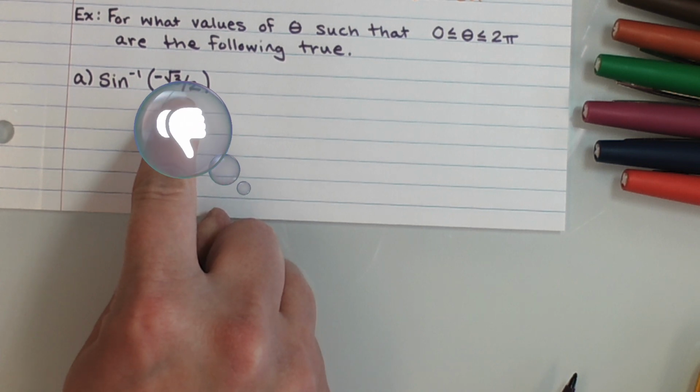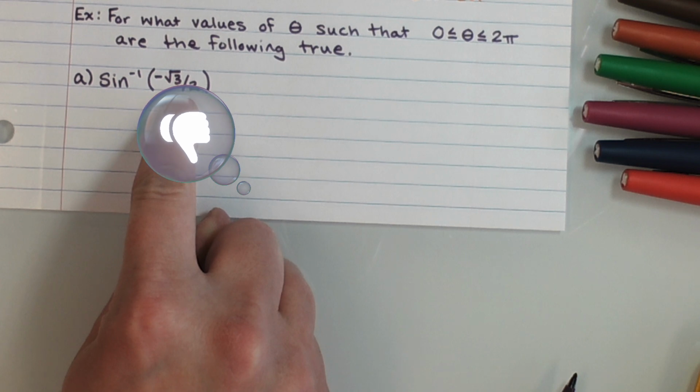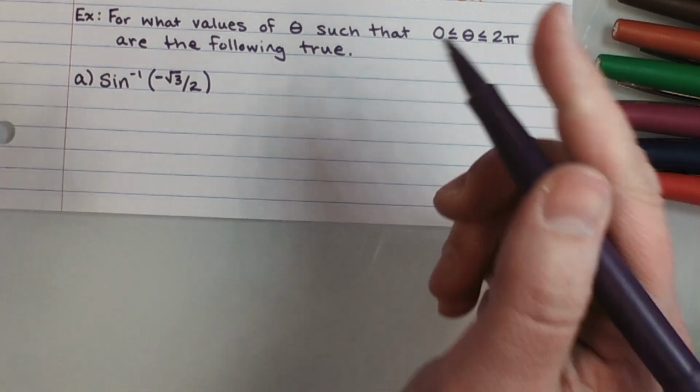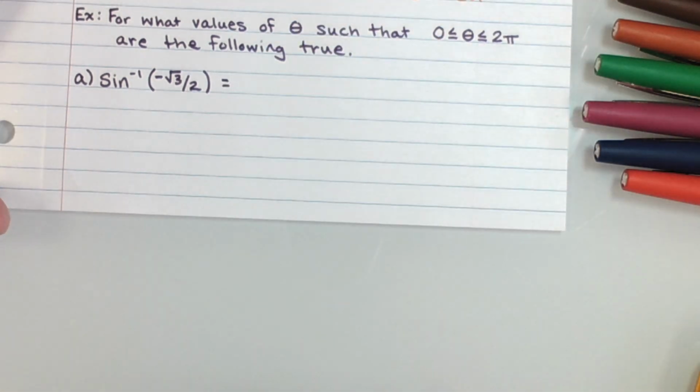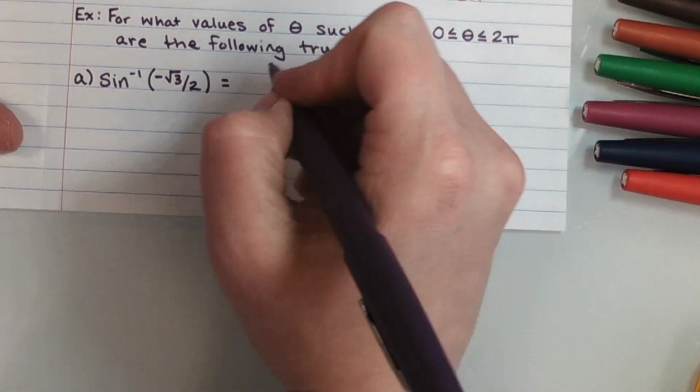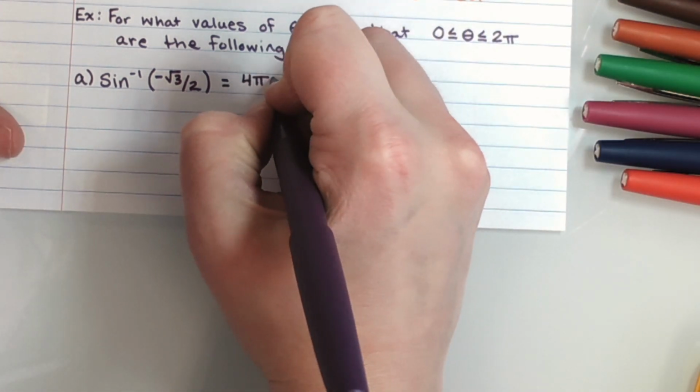Sine, what part of the unit circle? Y values. Look for the y values of negative square root of 3 over 2. Found 2 of them? There are 2 of them. What are they? 240 and 300. So close. Nope. Look at what I told you about the angles. They need to be between 0 and 2 pi. 4 pi over 3 and 5 pi over 3. They should be in radians.